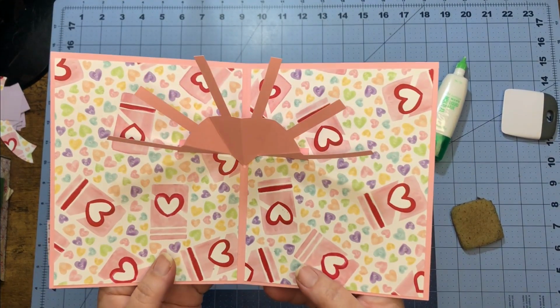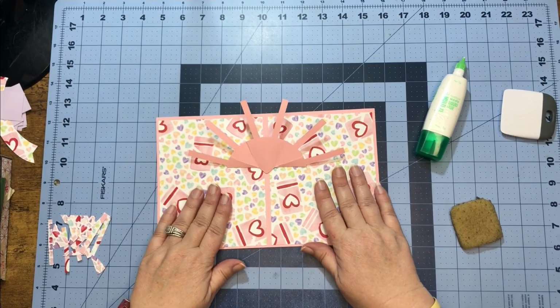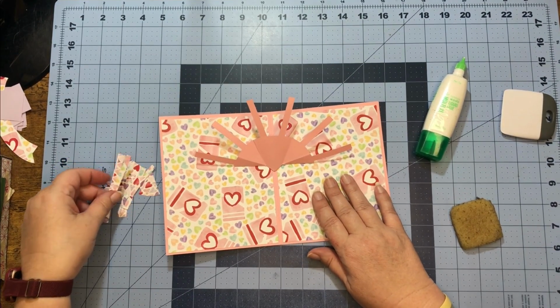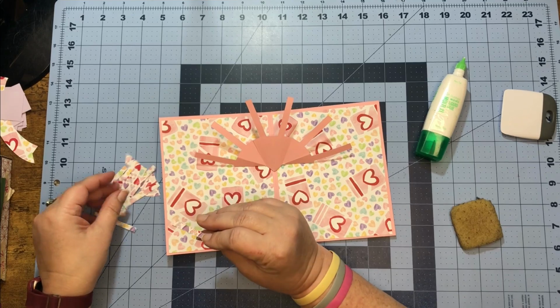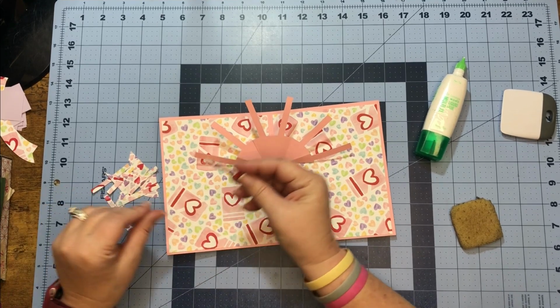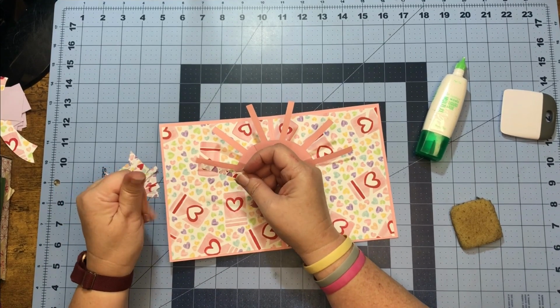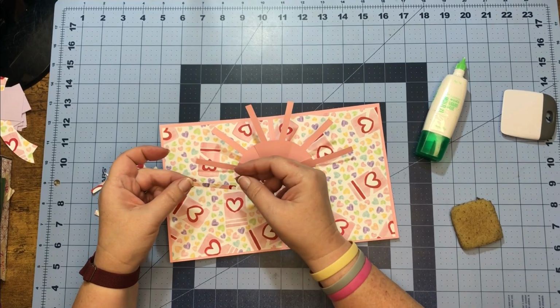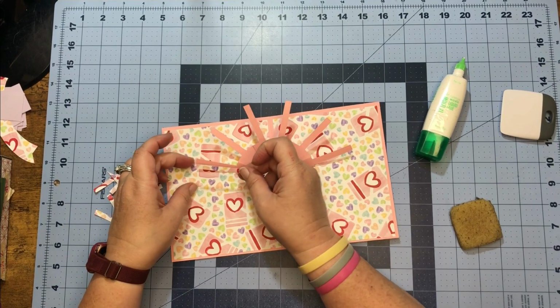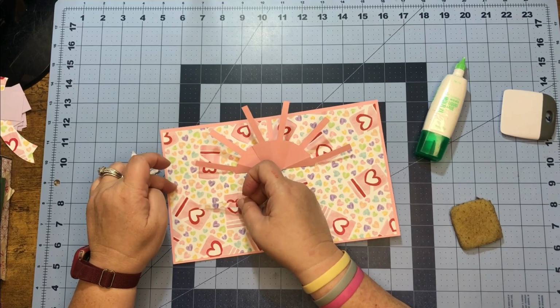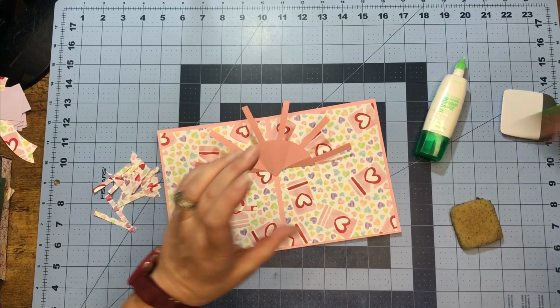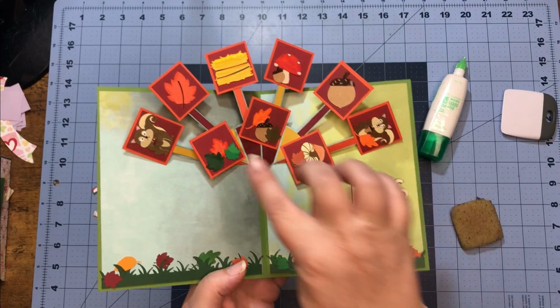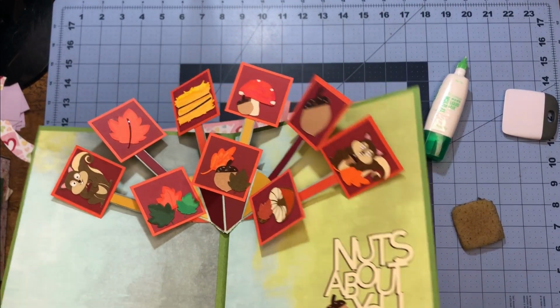Now what we can do is take our little legs and put our pretty paper on each of our legs here. Now I'm going to do the same as my pretty paper, but you can use different colors if you would like. Like I did in this card, I just mixed the different colors up. So it's really up to you how you want to decorate your mechanism.